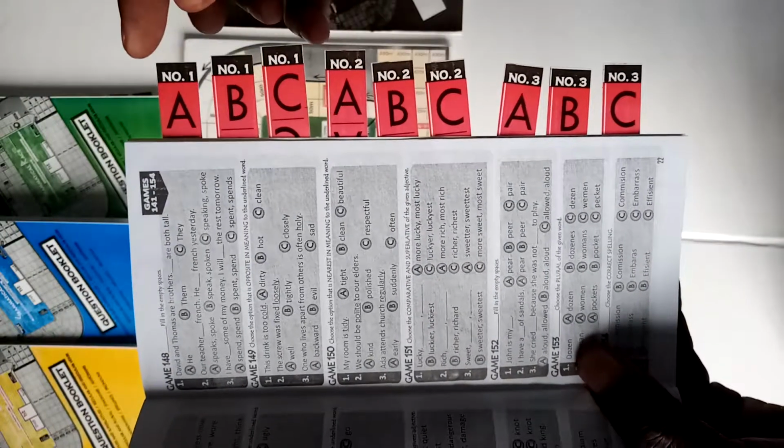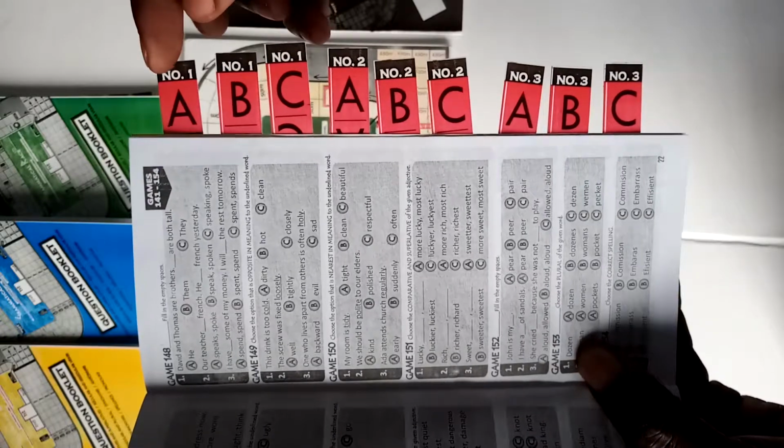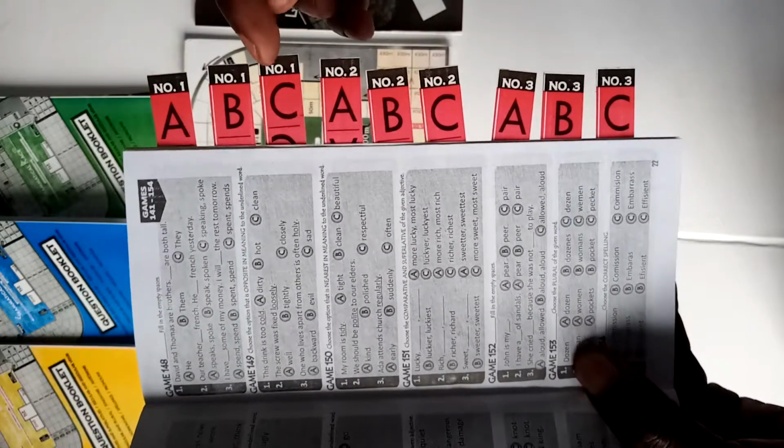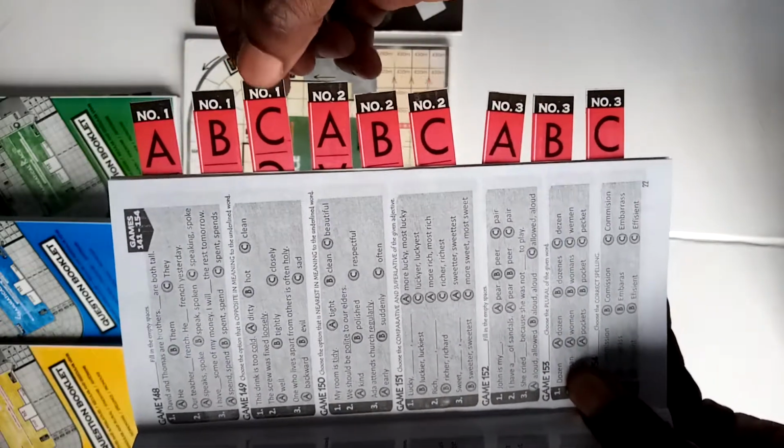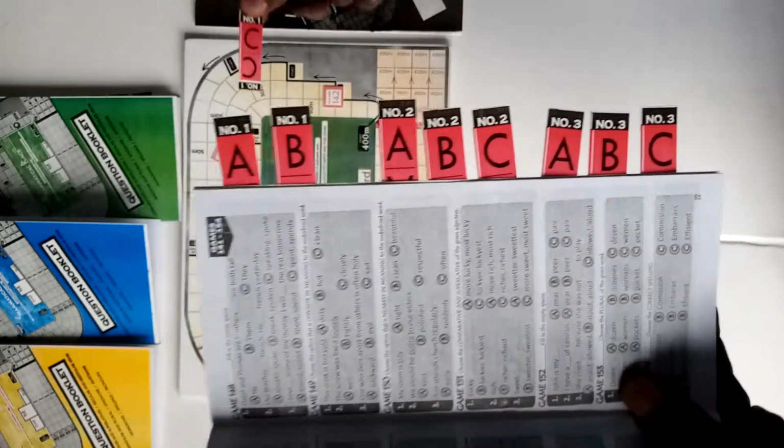So number 1 answer. So we go to the back of our booklet now. Number 1 answer is C. So this is number 1 option A, number 1 option B, number 1 option C. So we take number 1 option C, remove it from the booklet, and drop it. On that same game 142, we move to number 2.